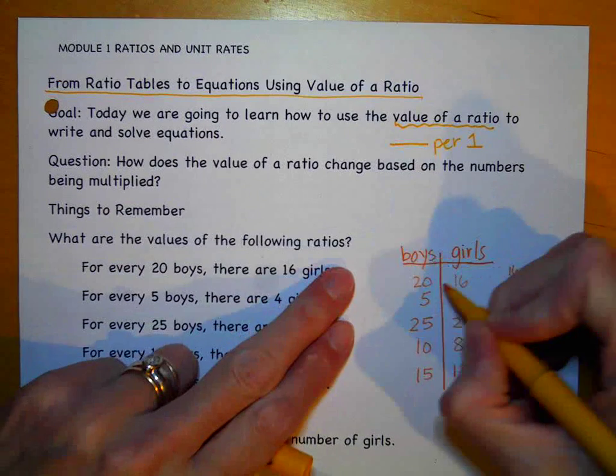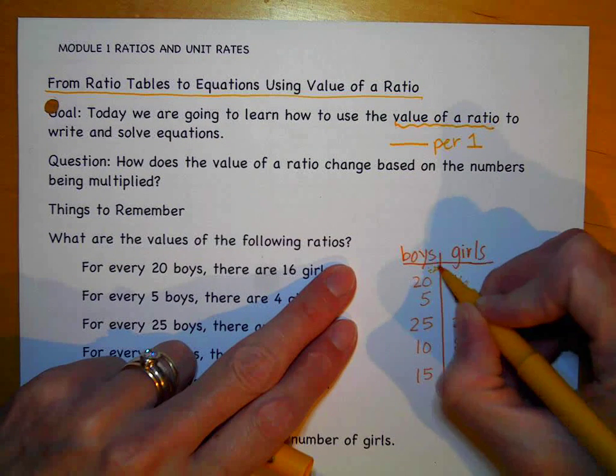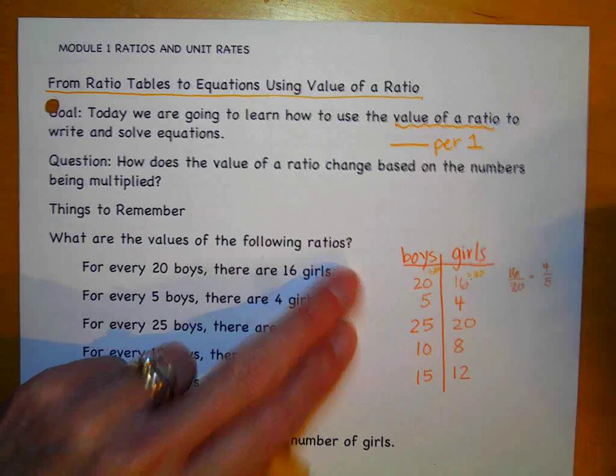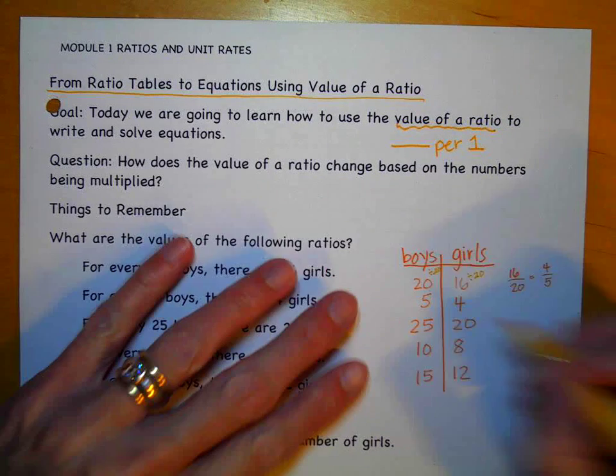So let's backtrack for a minute. 20 down to 1 is divide by 20, divide by 20, because what you do to one side, you have to do to the other.